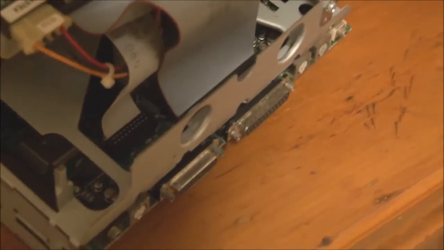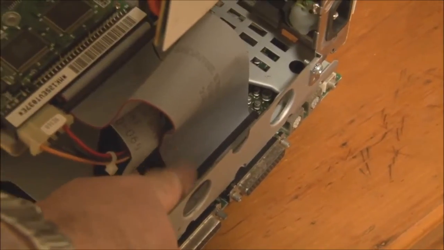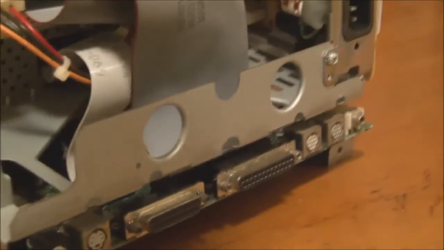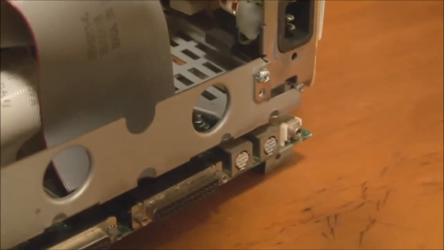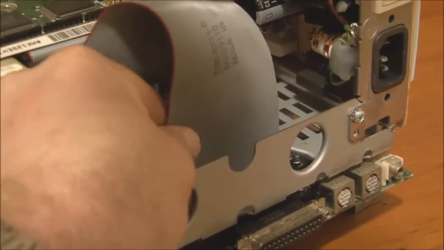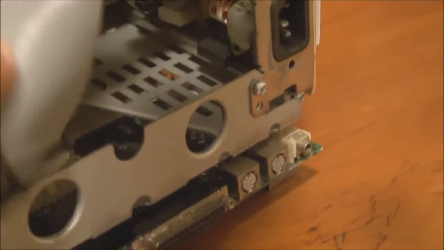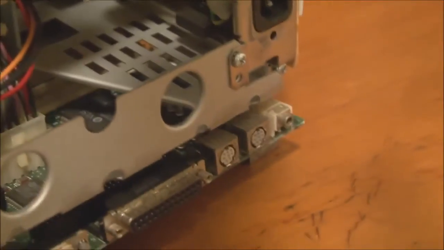So you can see that we have the connectors down here. We have the floppy drive connector here. We have the connector for the hard disk here, and we also have, let's take these out first actually, and we'll go from there. So unplug that. Unplug that. There we are. I'll just unplug this as well off the hard disk to get it out of the way.